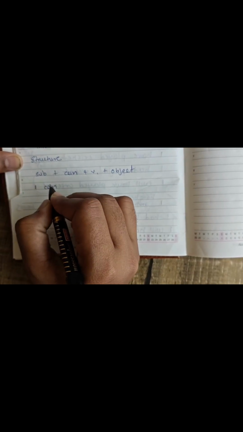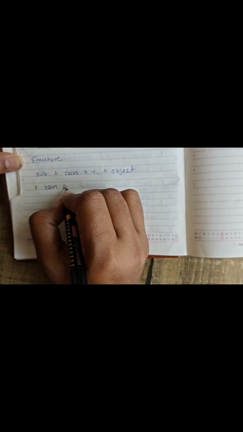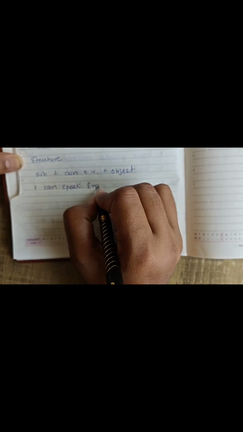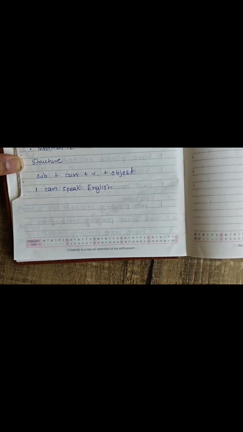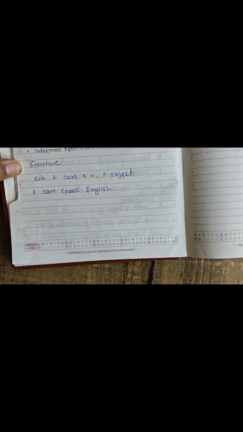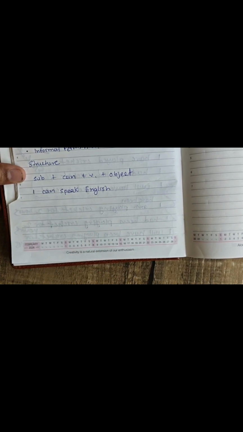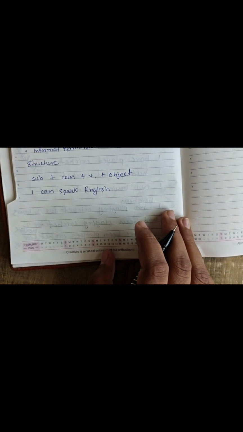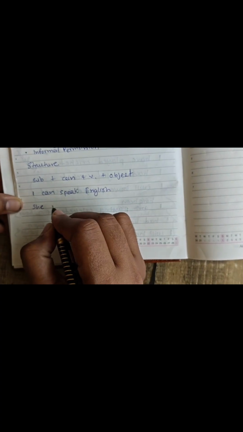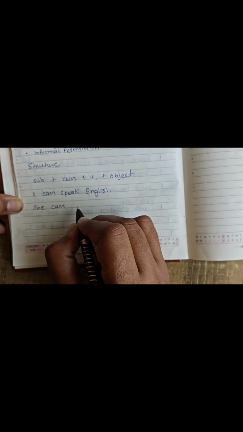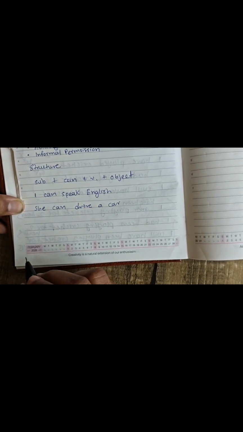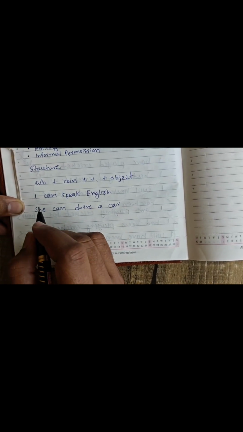I can speak English. Here we are telling our ability. I can speak English. I can cook food. You can do it. So when we want to show our ability, at that time we use can. I will give you some more examples. She can drive a car. It is her ability of driving a car. They can play cricket.